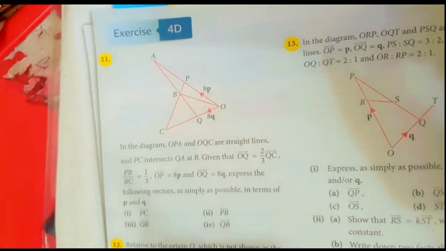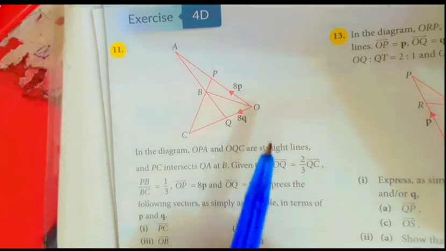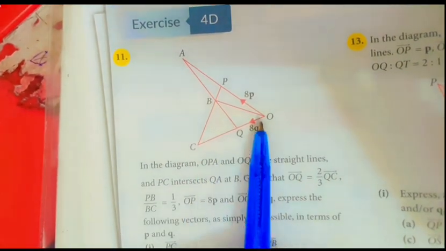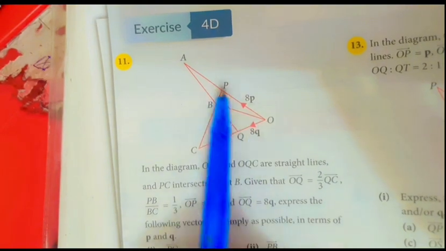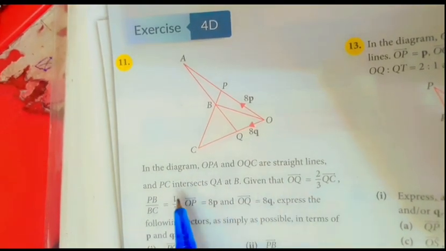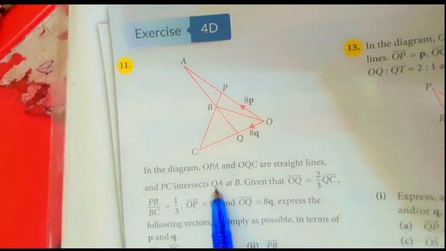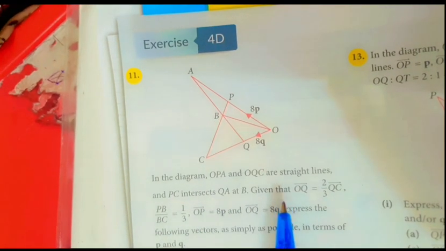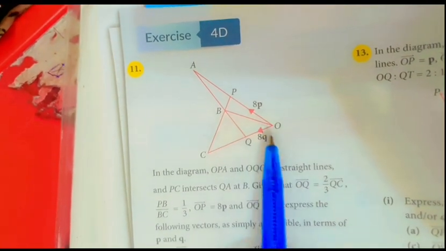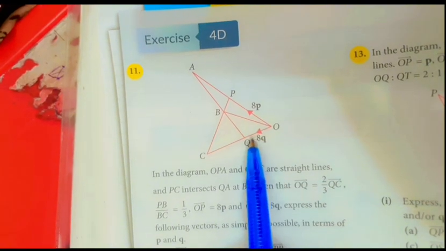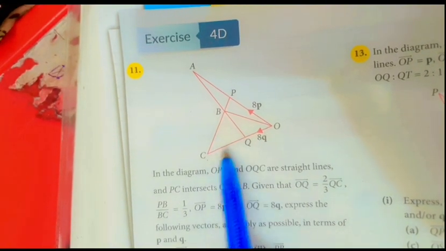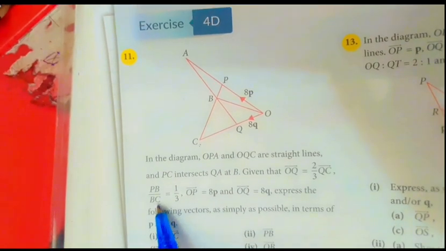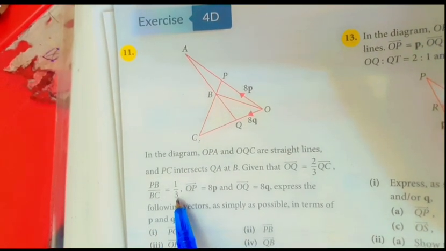Okay, now see the diagram over here. This is the line OA, and OPA and OQC are straight lines. These two are straight lines. PC intersects QA, this is PC that intersects QA at point B. Given that OQ is equal to 2/3 of QC and PB/BC is equal to 1/3.